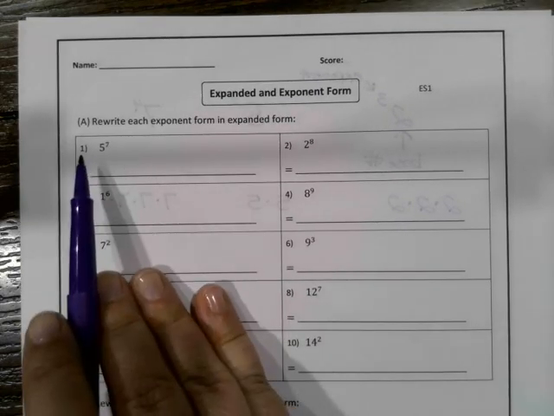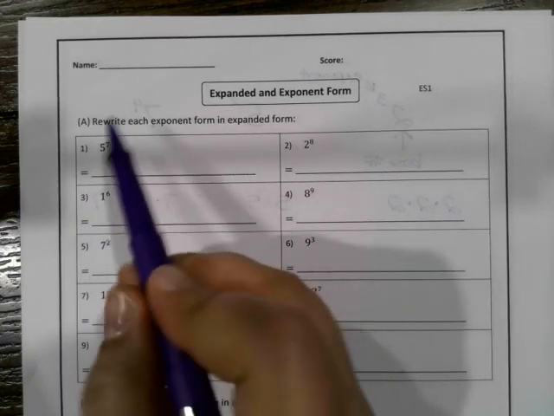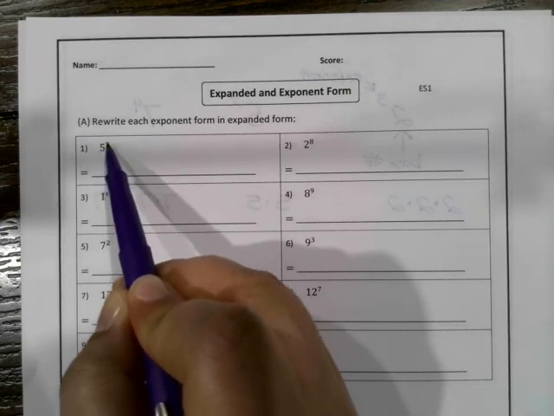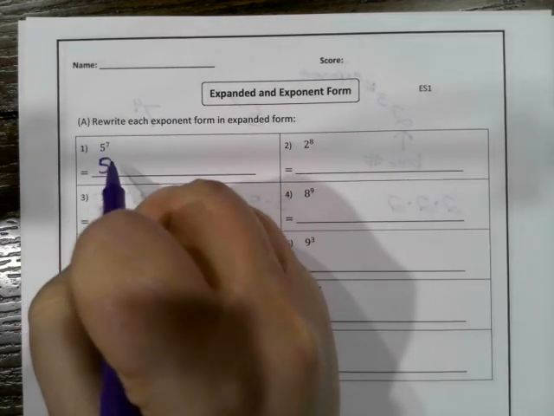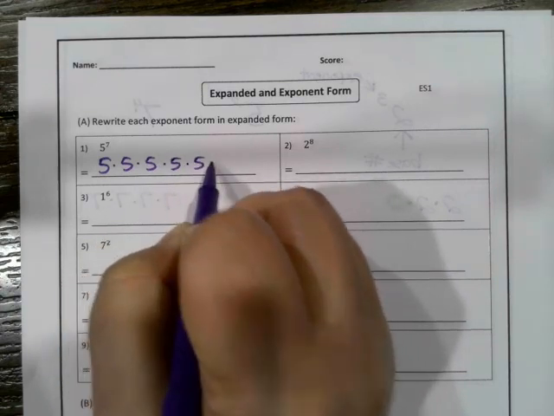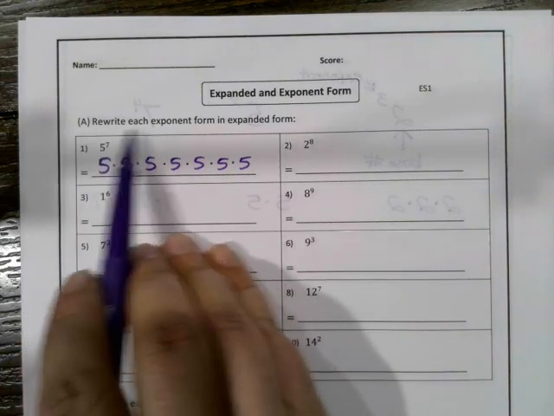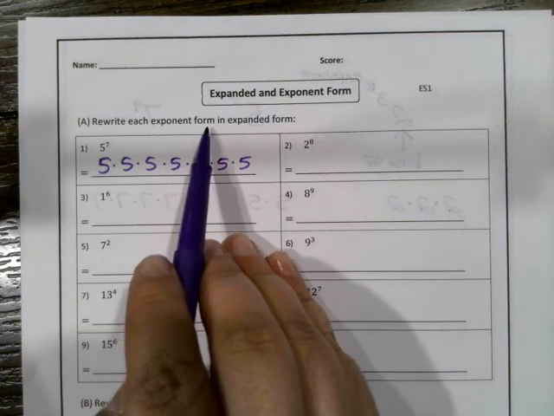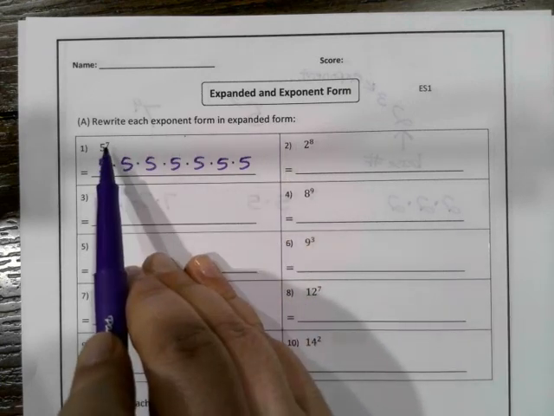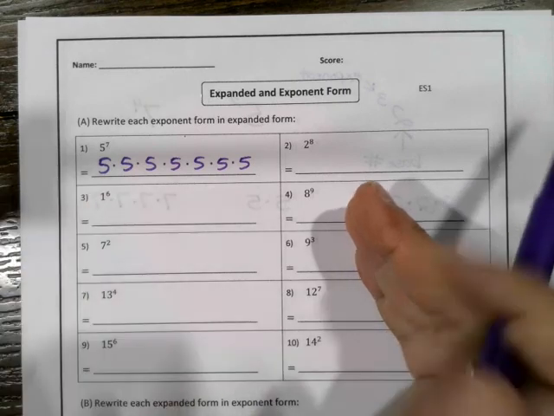All right, so number 1, we've got 5 to the 7th power. So remember that big number is the number being multiplied, and we need to see that big number 7 times. So 1, 2, 3, 4, 5, 6, 7. So I should notice how they are phrasing it here. It says rewrite each exponent form in expanded form. So exponent form is obviously with the exponent. Expanded is making it the long multiplication problem.